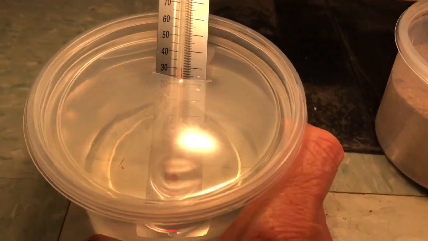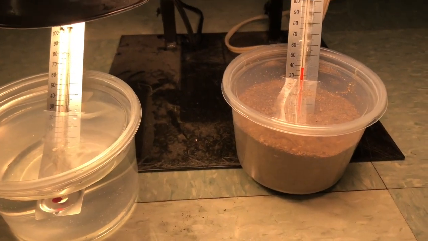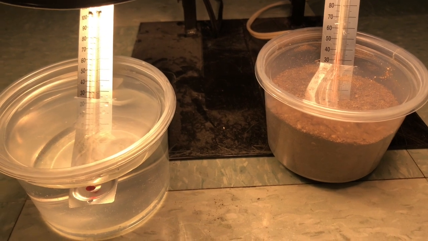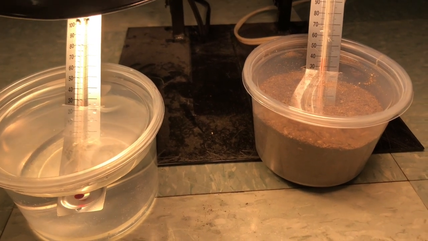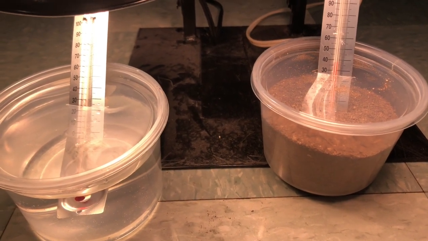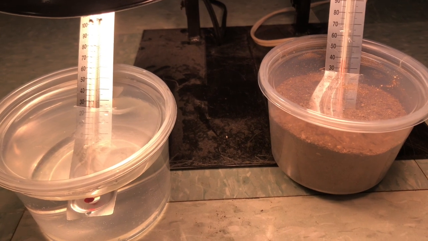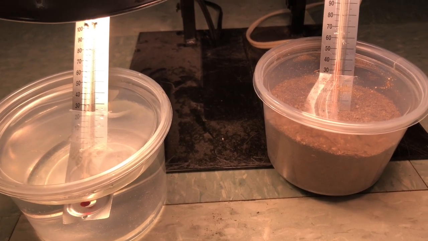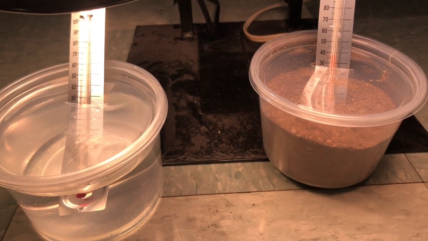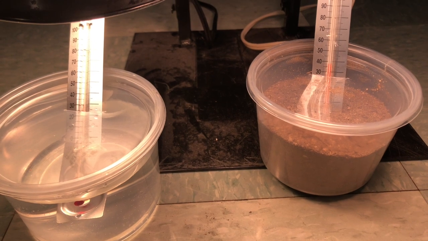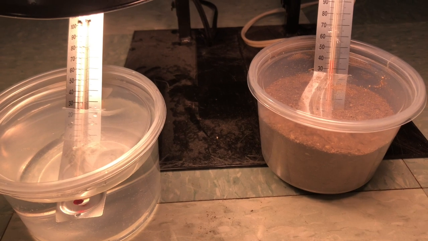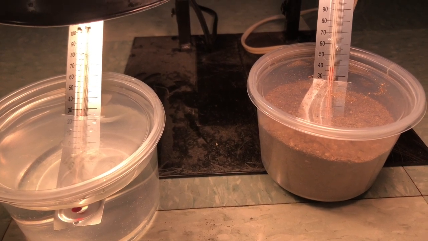So they've both been under the light for the same amount of time. Which one got hotter? The Earth materials got hotter. They got quite a bit hotter, like almost 10 degrees Celsius more than the water. So it seems like water takes a long time to warm up. Now I'm going to take these materials out of the light, and I'm going to let them cool down for 30 minutes, and we're going to take a look at the temperature again.